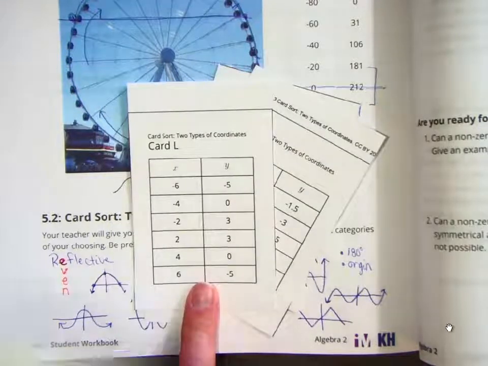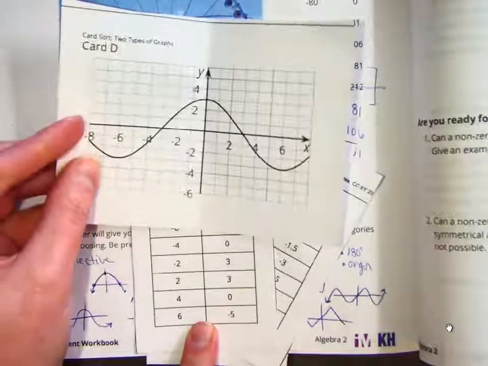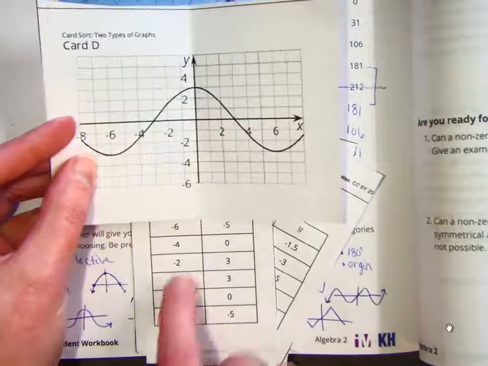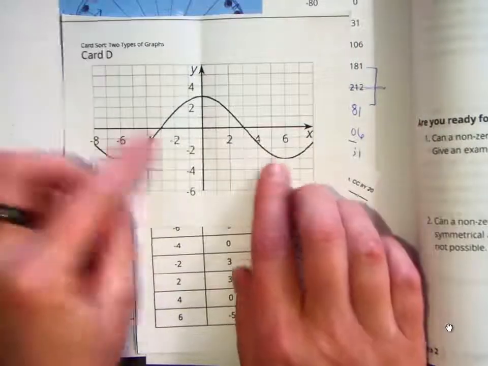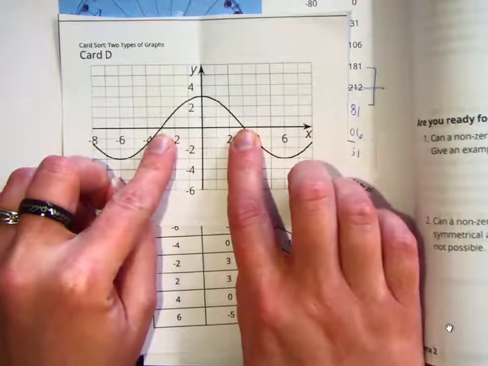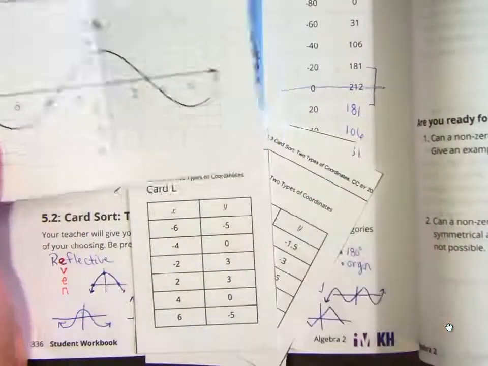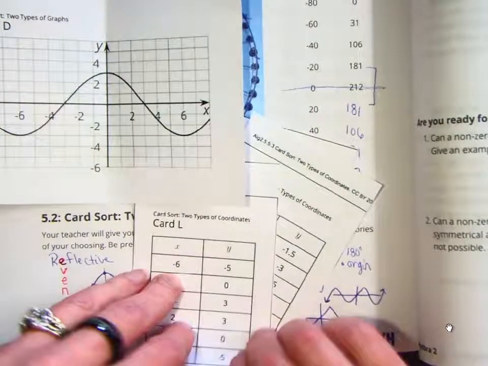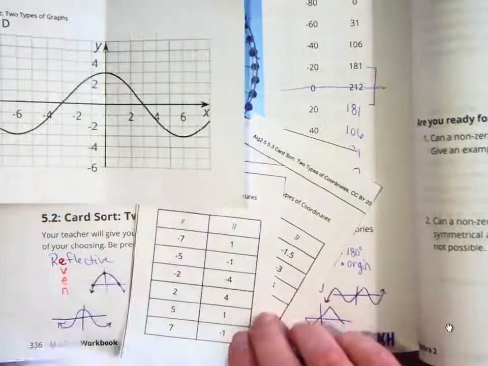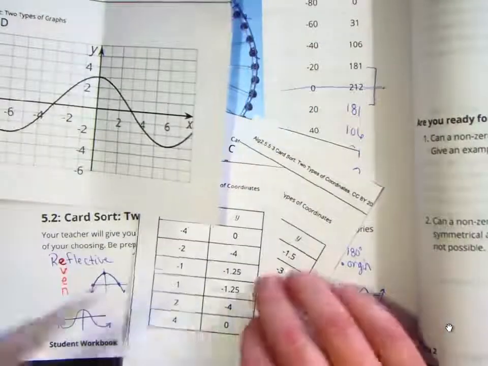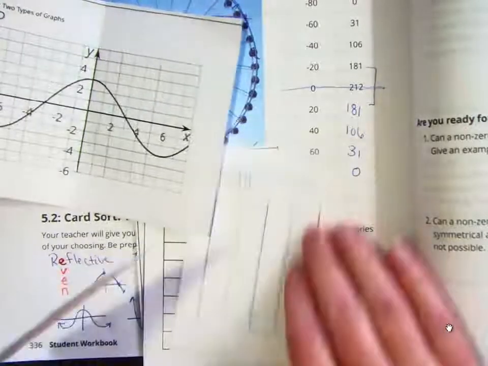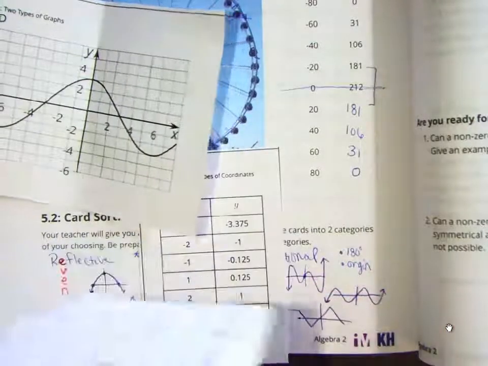I know I'm looking for something that's a perfect mirror image, and so at first I thought it was this one, but I have zeros at 4 and -4, and here these zeros are at 3 and -3. So I don't quite have a match there. Let's see if I can find the match. Of course I don't have any. I don't have every single coordinate on here.